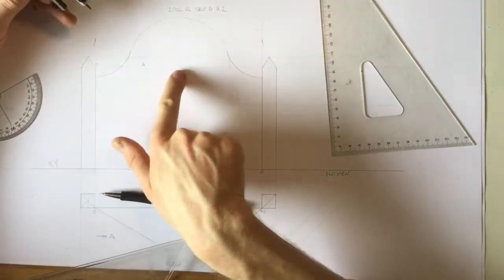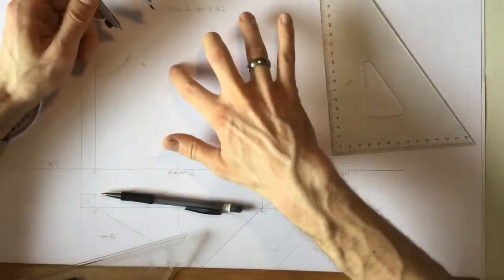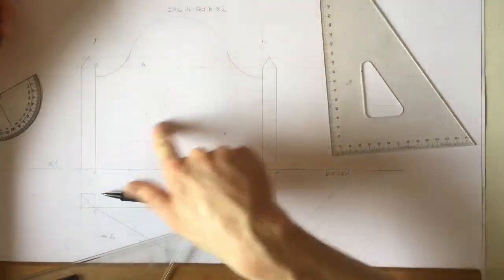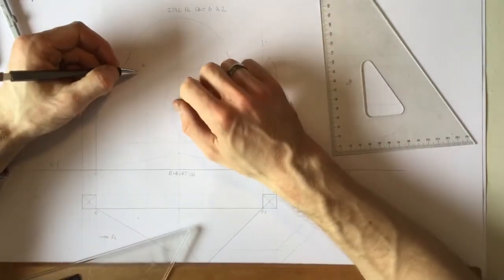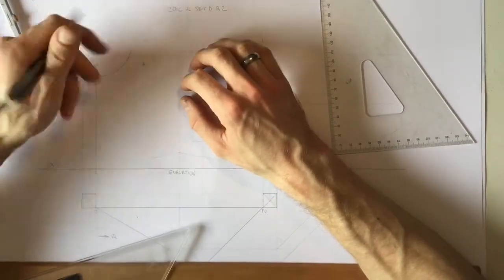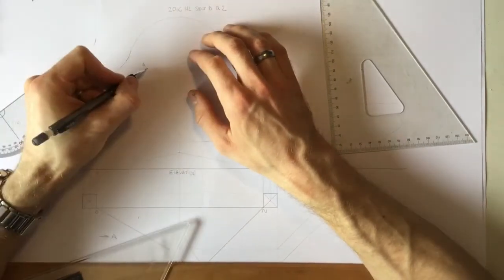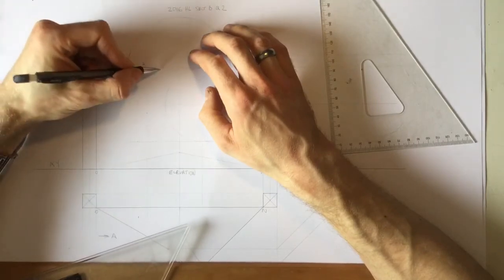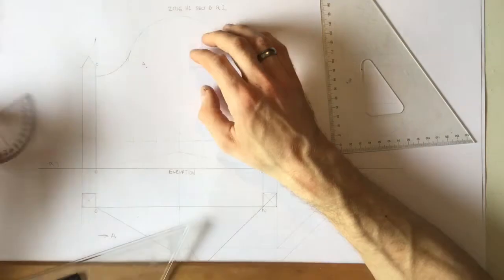So that point is 95 away from there. You set your compass to 95, swing an arc to hit here and hit here, and that'll get you these two arcs there. Now, to draw the pentagon, the angles on a pentagon are 72 degrees. The angle at the apex coming up along here and along here will be half of that, if you're coming from horizontal, so 36 degrees.